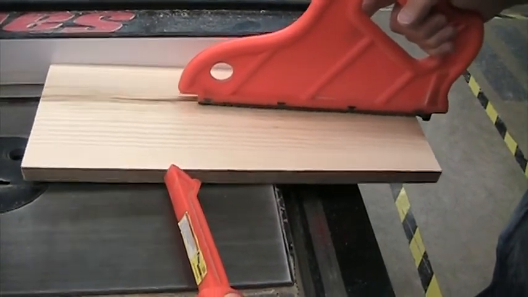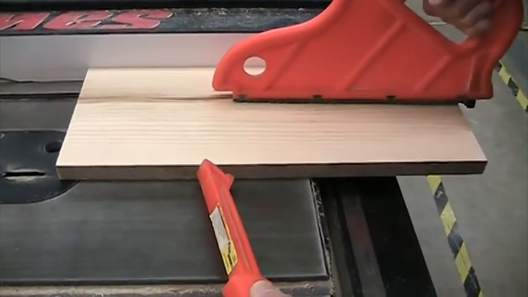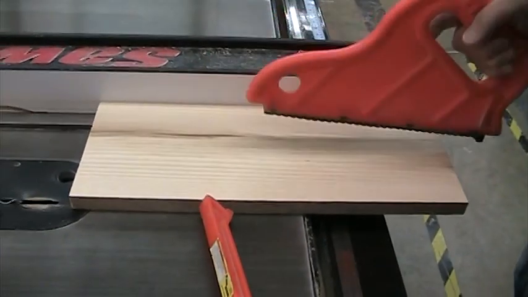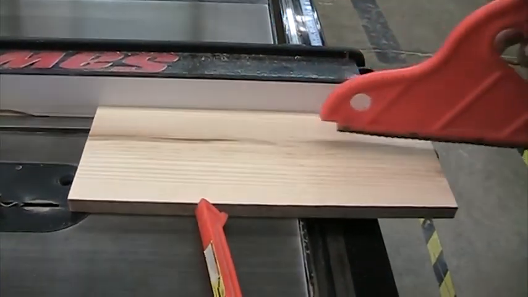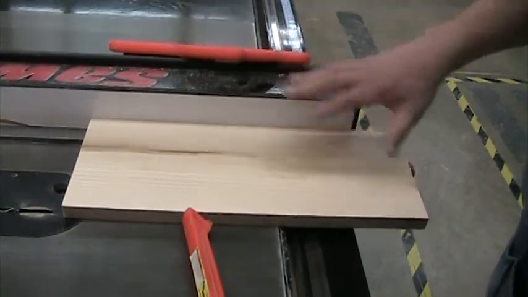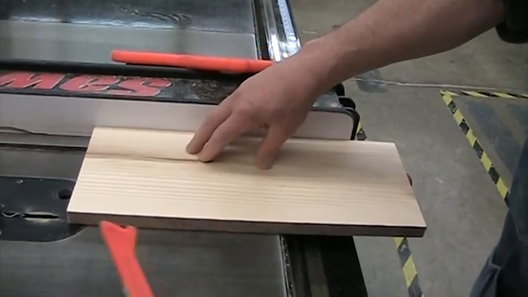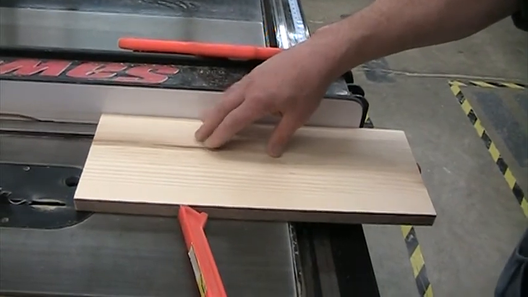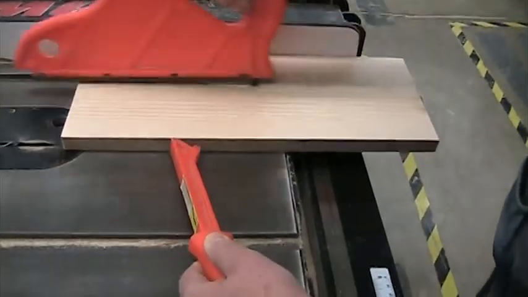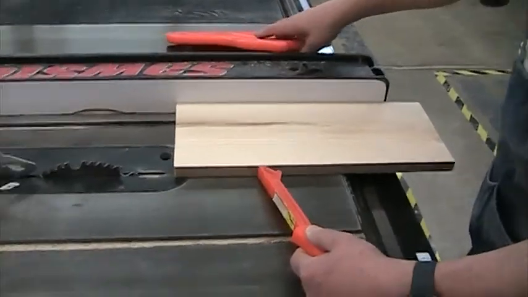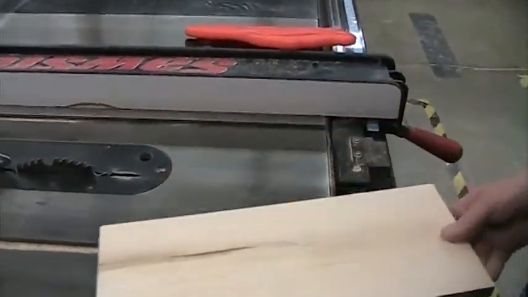Sometimes when you push down on the board, it kind of tips up. Now, this push stick is big enough that I can hold it down and do it. But if it was a longer board, what I would do is put the push stick here, push the board with my hand until I'm over the table. While I'm holding it with my other push stick, I could let go and grab the bigger push stick and push it through the rest of the way. I'll do one of each so you can see how that works.